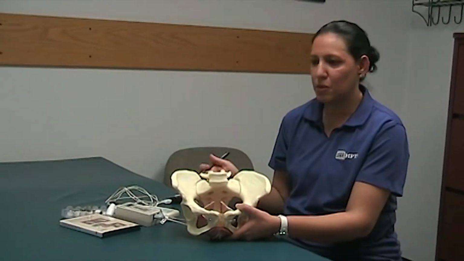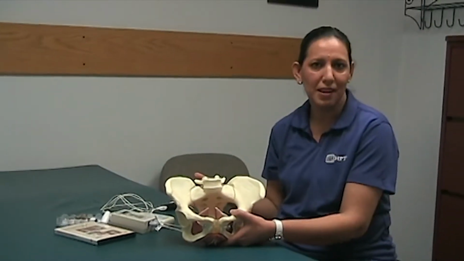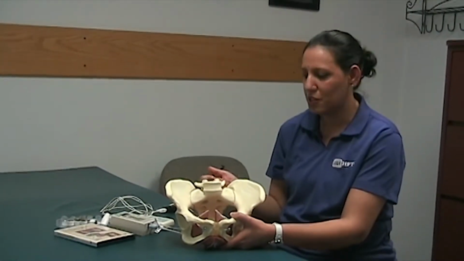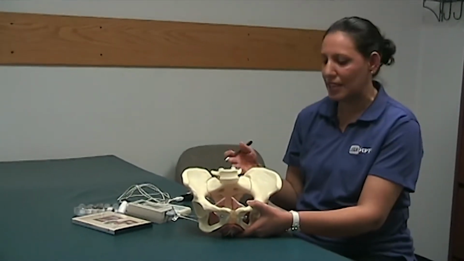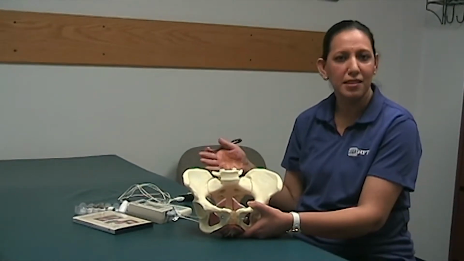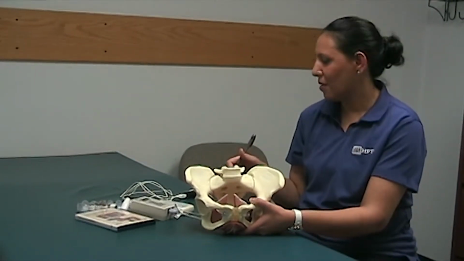In functional positions, we would try to determine where their accidents are happening during the day. So say a patient tells us that their accidents are happening when they squat, then we would do Kegel exercises in squatting, and they can see their contractions on the screen.